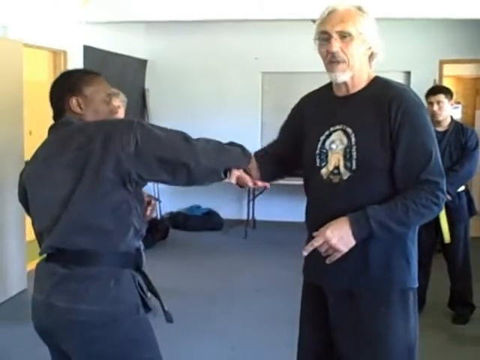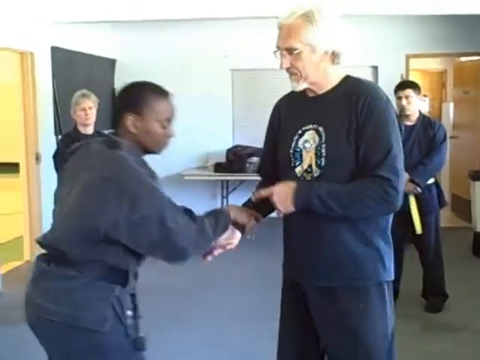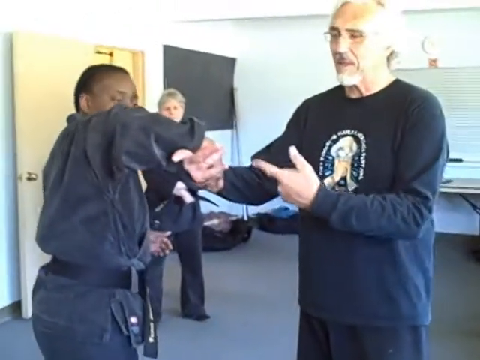The same U-hand works at different angles. So she grabs me cross-hand with this hand, okay? The U-hand is here, and I just walk her down to the ground. Okay? And again, you can see how powerful it is, but it's not the power of the U-hand, or the power of my body. I'm not using any force.